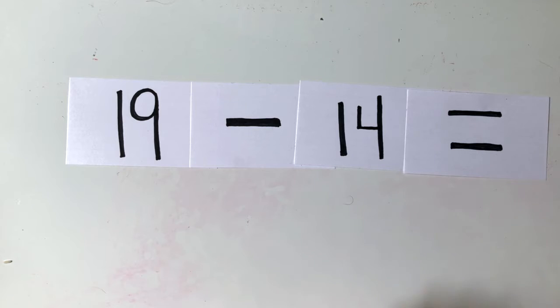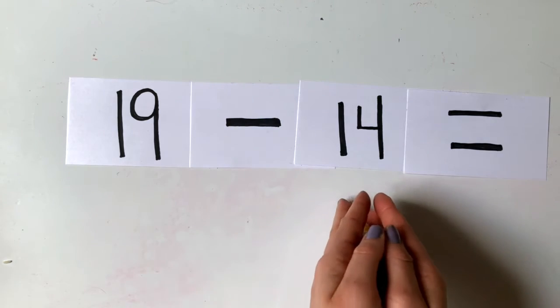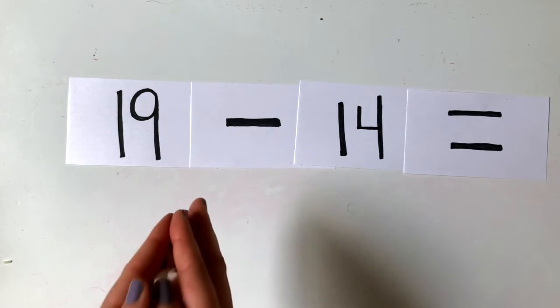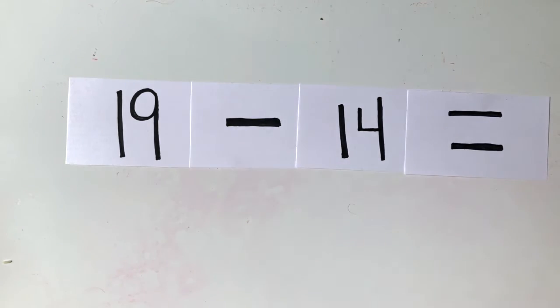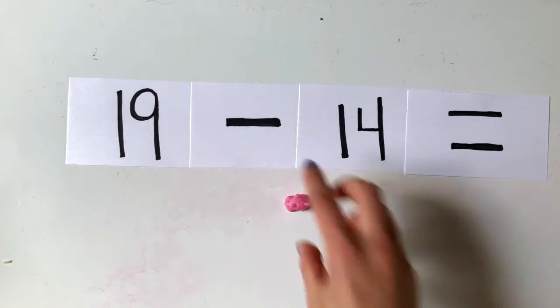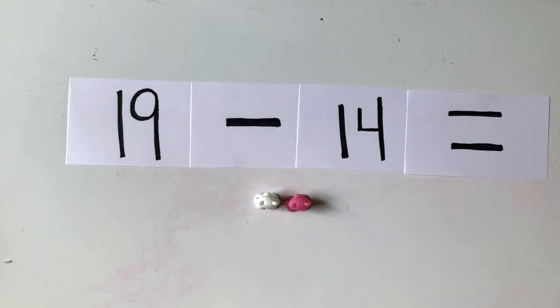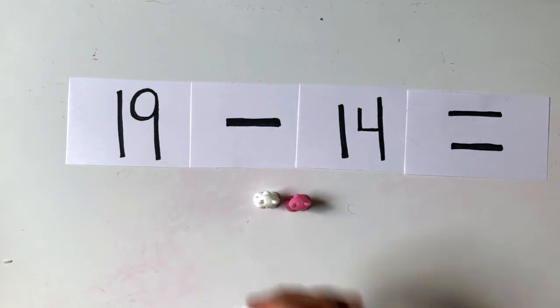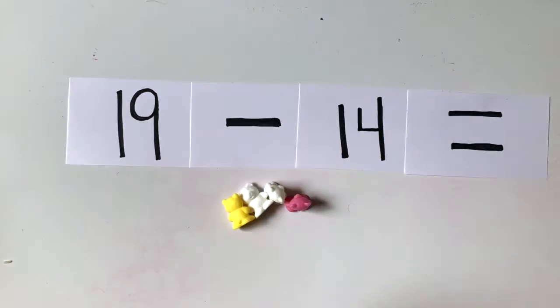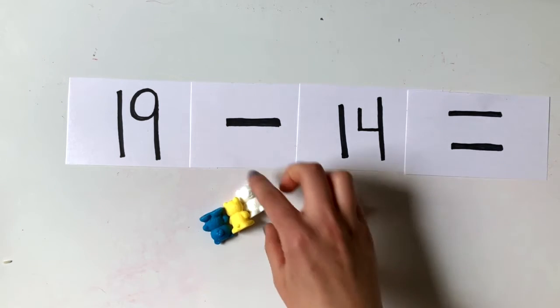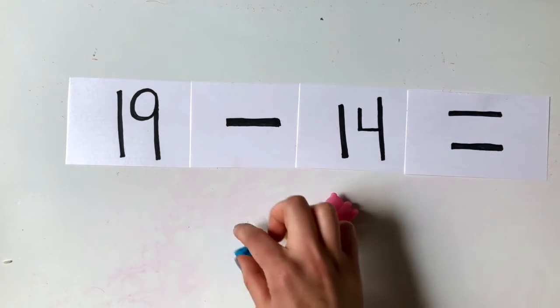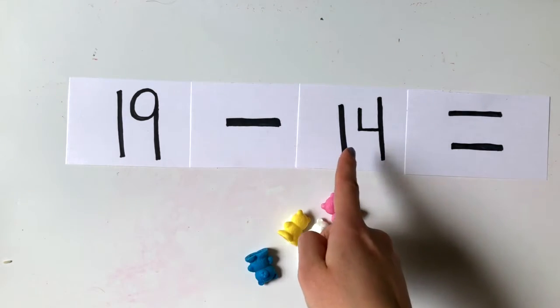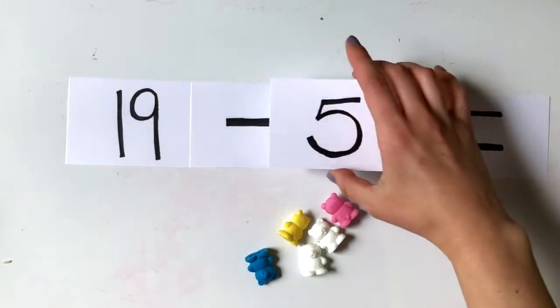So rather than counting out the 19 bears, we're going to start with 14 and count up to 19. So we're going to start at 14, and then we're going to count 15, 16. Remember, we're going to stop at 19. So 15, 16, 17, 18, 19. How many counters do you have left? 1, 2, 3, 4, 5. So 19 minus 14 equals 5.